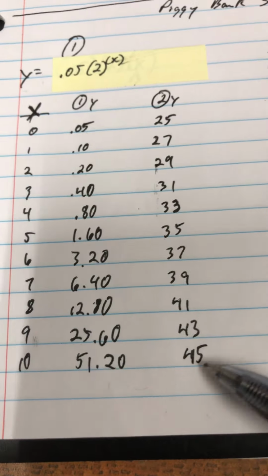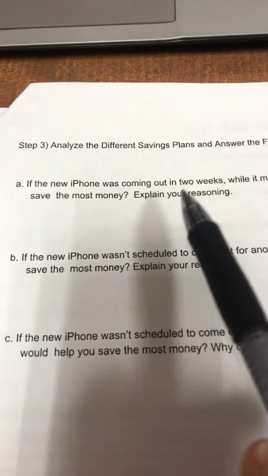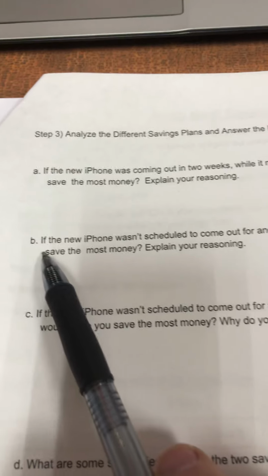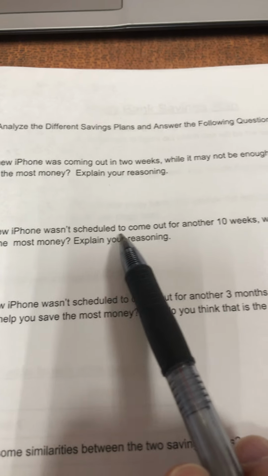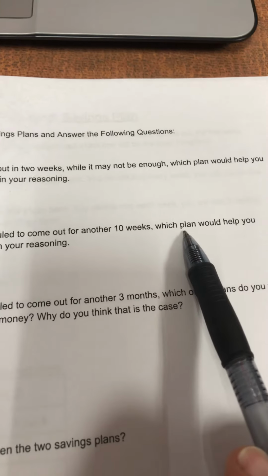So, I mean, your reasoning I want you to put in your words. B, if the new iPhone wasn't scheduled to come out for another 10 weeks, which plan would help you save the most money? Explain your reasoning. And then C, if the new iPhone wasn't scheduled to come out for another 3 months, which of the plans would you think would help you save the most money, and why do you think that is the case?